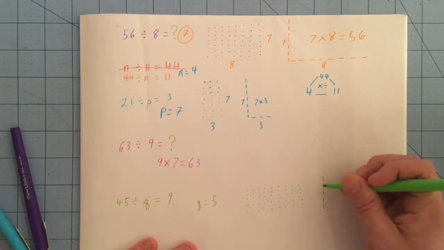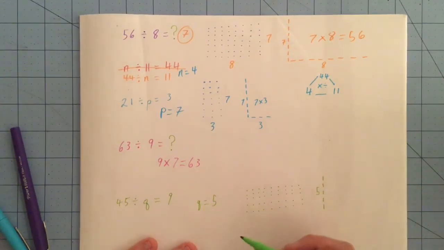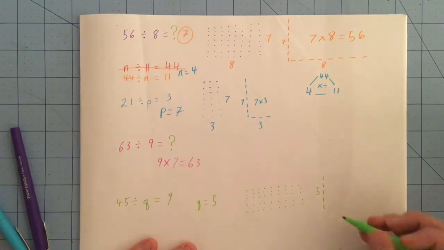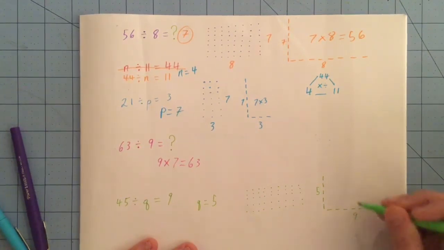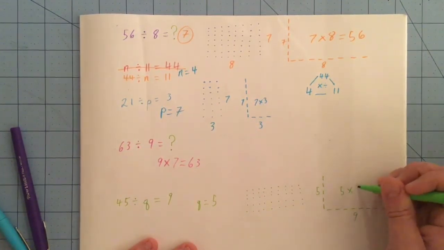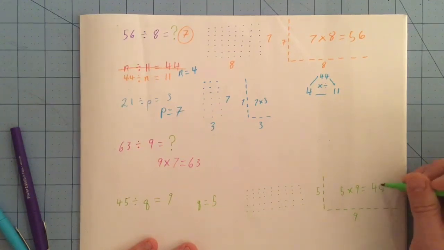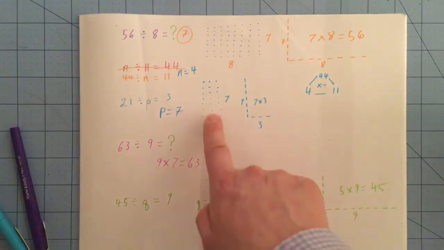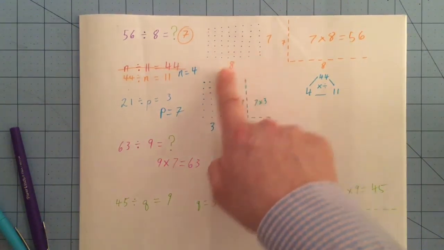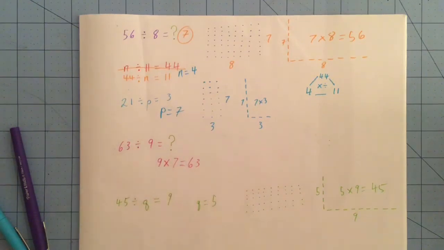1, 2, 3, 4, 5. I get a 5 by 1, 2, 3, 4, 5, 6, 7, 8, 9. A 5 by 9 array is going to equal 45. Q is 5 on that one. These methods are slow. Knowing those multiplication facts is fast.